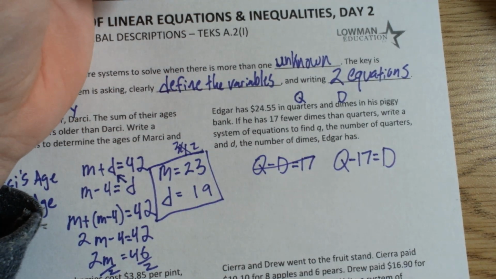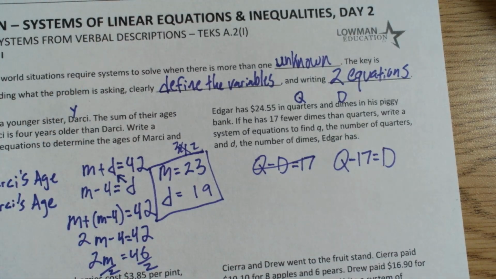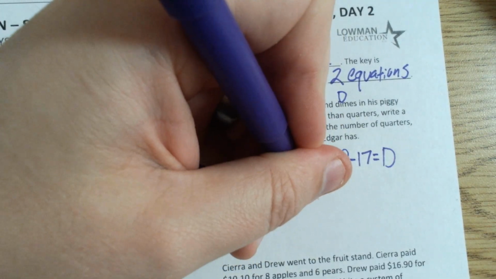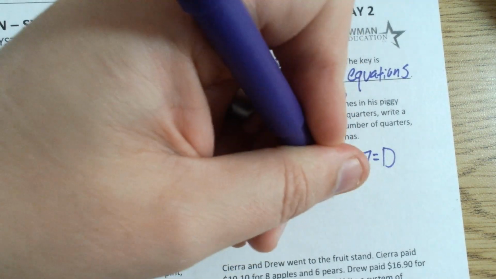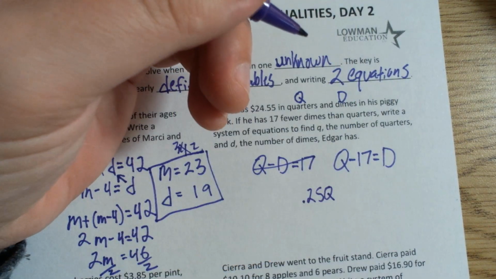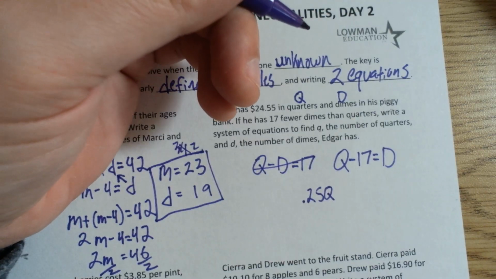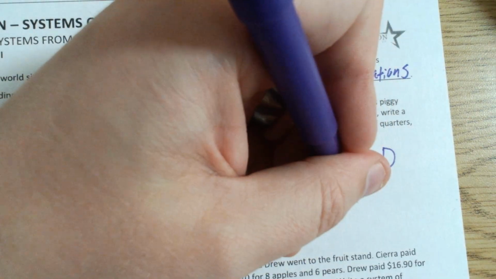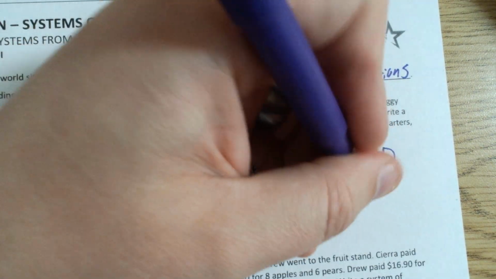Write it that way. Then when I'm looking at the value, well, we've got to know how much dimes are worth and how much quarters are worth. So quarters worth 25 cents. So almost any time that you've got money like this, you've got 25 cents in quarters, like 25 cents per quarter.